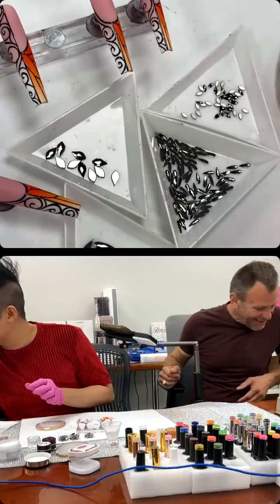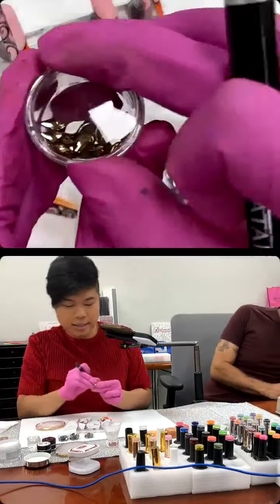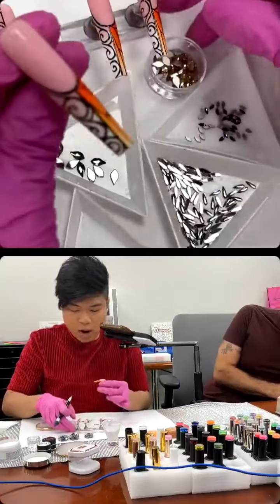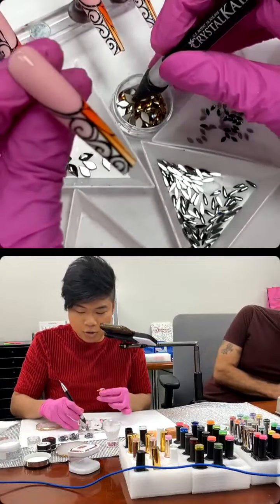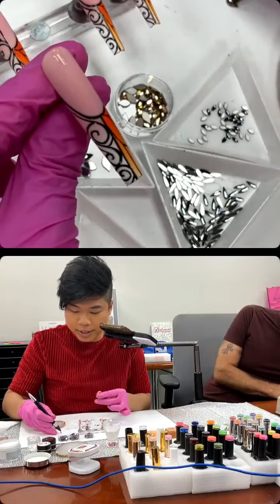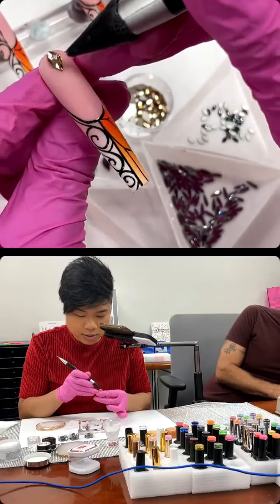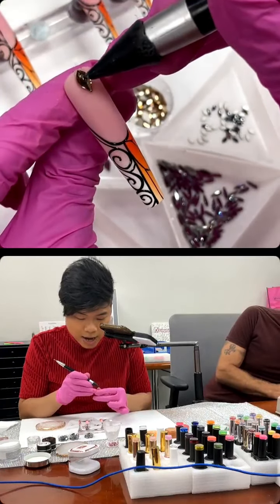Okay, let's see. I need this light Colorado Topaz. 2201 is the name of the... Oh no, 2205 is the name of the shape. Oh my gosh! Light Colorado Topaz.